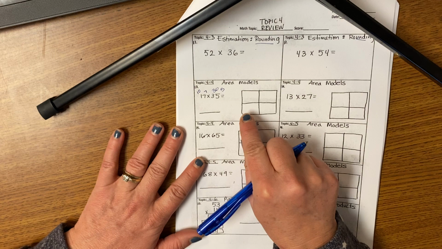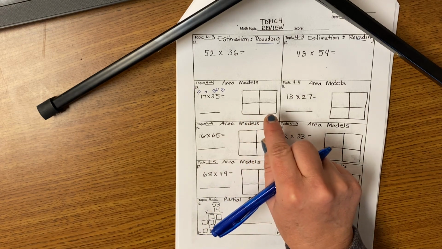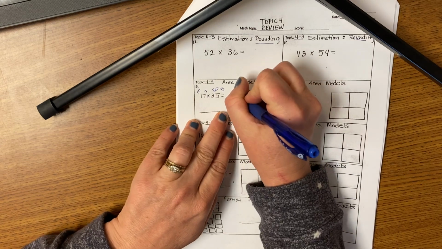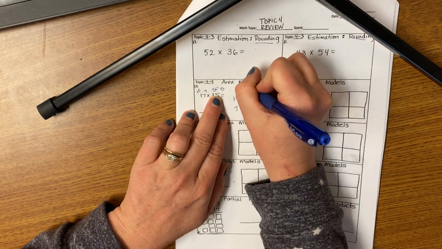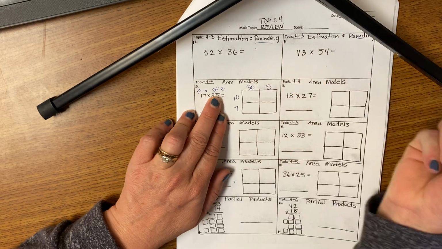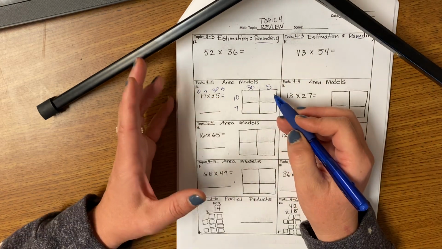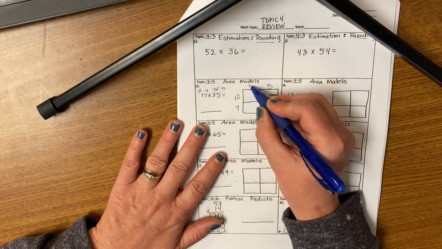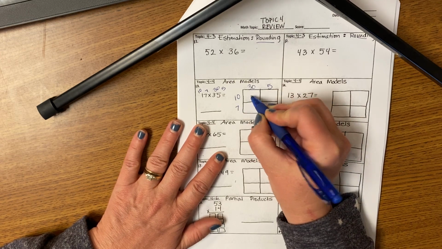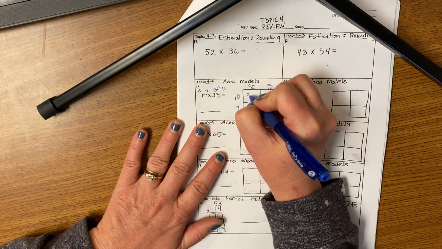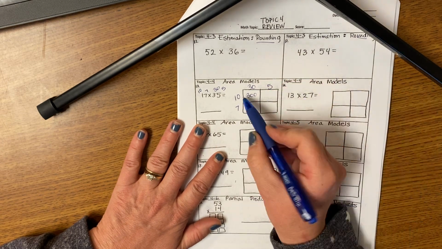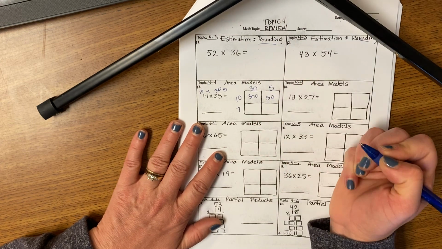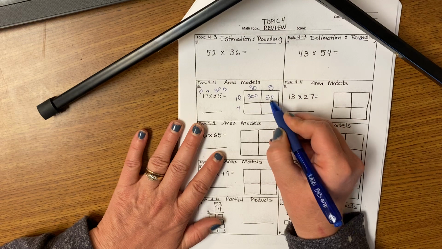When you multiply numbers together, it doesn't matter what order. So I'm just going to put the 10 and the 7 down the side, and the 30 and the 5 across the top, okay? Then I'm going to use it like a multiplication table, and multiply over and down. So 10 times 30, that's 1 times 3 is 3 and 2 zeros, okay? Then the next box, 10 times 5, 50, that's 1 times 5 and 1 zero.